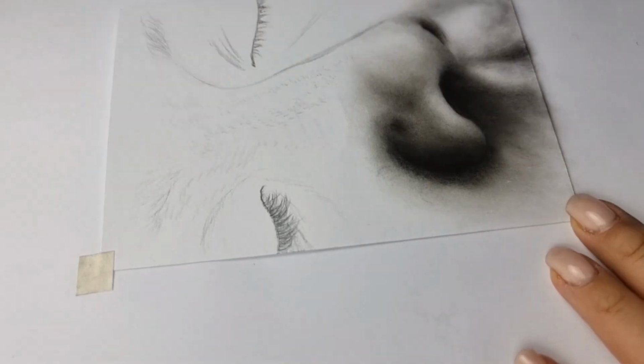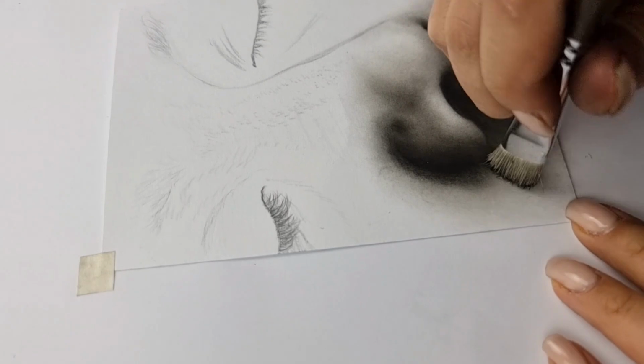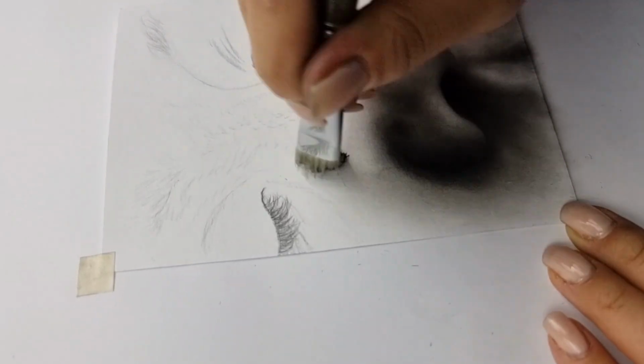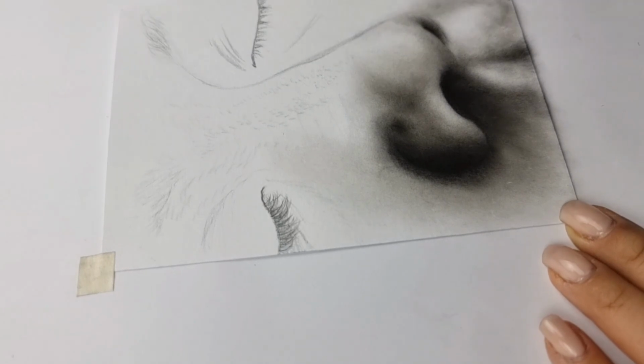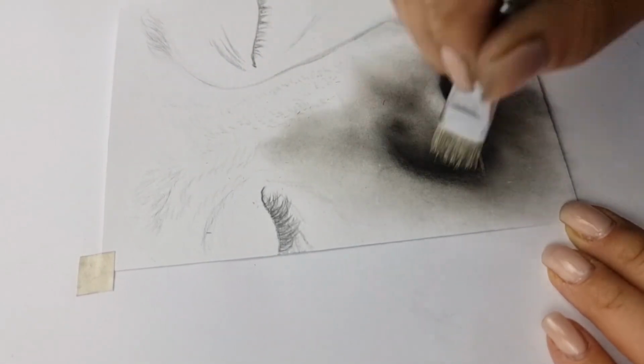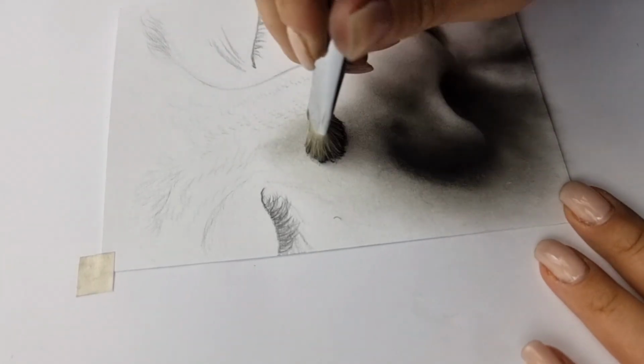For the upper parts of the nose, I also use a hard, flat brush, number 10. I dip the brush into the charcoal powder, but first I test it on the paper so that it does not create too much darkness. With this brush, I shade the paper in a circular motion and create light gray.